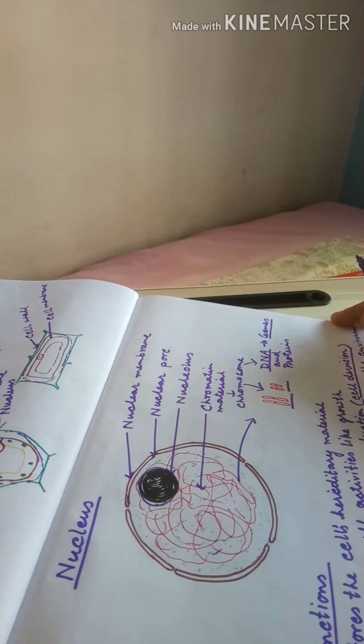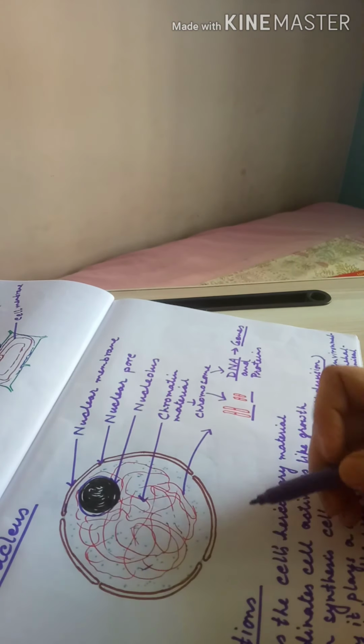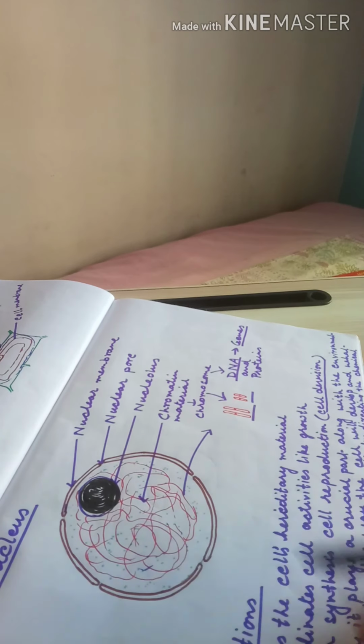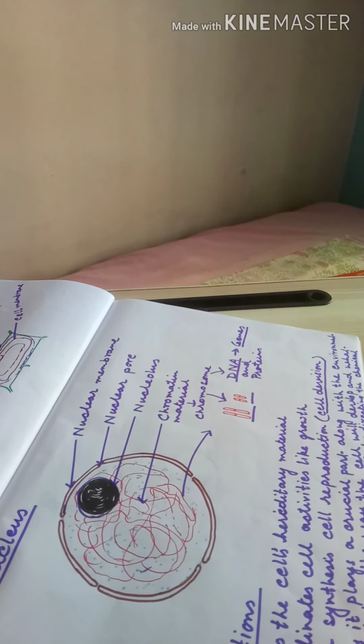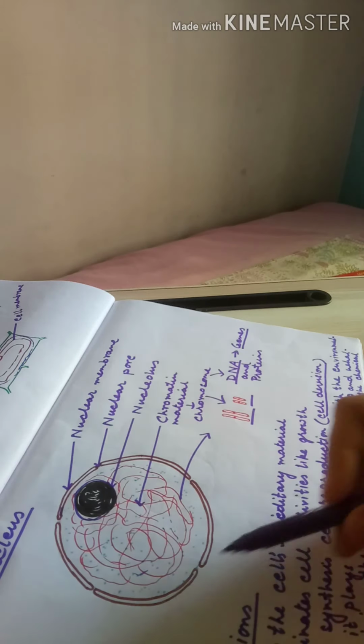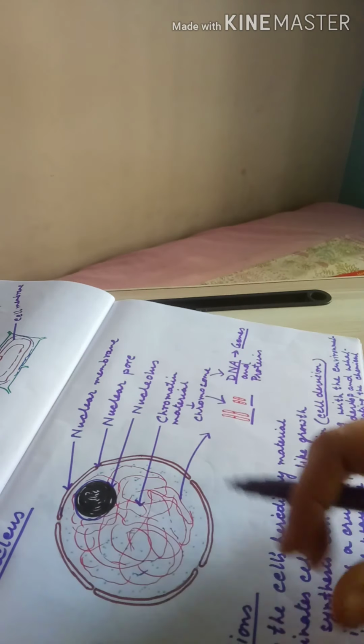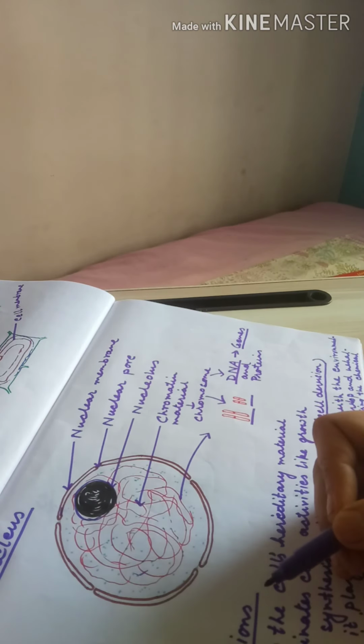Here I have drawn a diagram of the nucleus. You see, when we look at cells under the microscope, we color the cells with coloring agents, and due to the chemical composition, different parts get colored differently. That means some parts appear darker. So when we stain the cell, the nucleus takes up more color and appears dark.